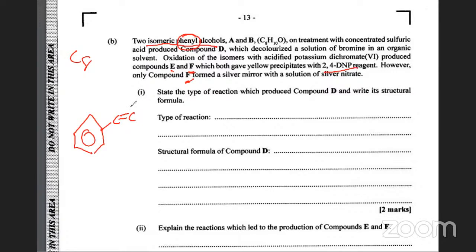Right? And if it is a secondary alcohol, my OH group here, the OH cannot be on the ring because remember, benzene doesn't react like regular compounds. The OH group is right here, convert it to an alkene, you oxidize it, convert it to your aldehyde and ketone.